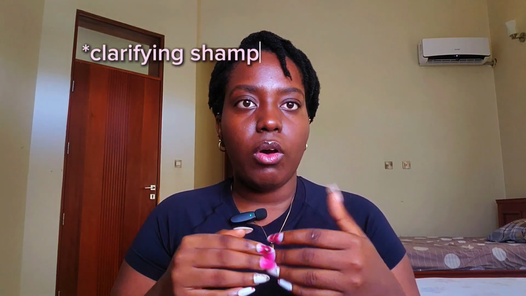But if you have a dry scalp or oily scalp, do utilize moisturizing shampoos every time you are washing your hair. Now, if you're an oily scalp girly, using clarifying shampoos here and there, let's say you wash your hair every 2 weeks, you can use a clarifying shampoo once a month. So the first 2 weeks you use a moisturizing shampoo, and then the other 2 weeks you use a clarifying shampoo. That could benefit you because your hair is prone to product buildup, and clarifying shampoos are meant to take out that product buildup.